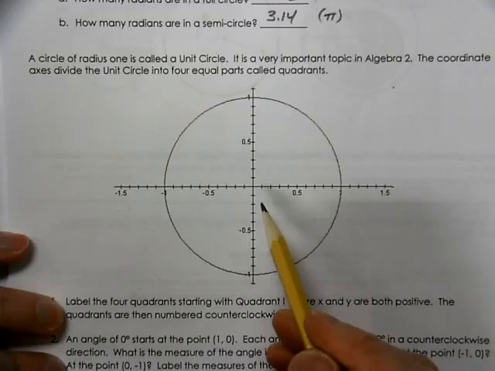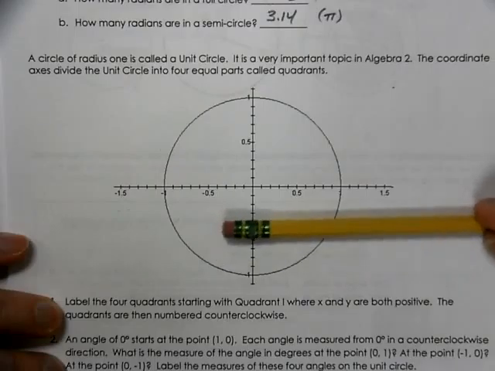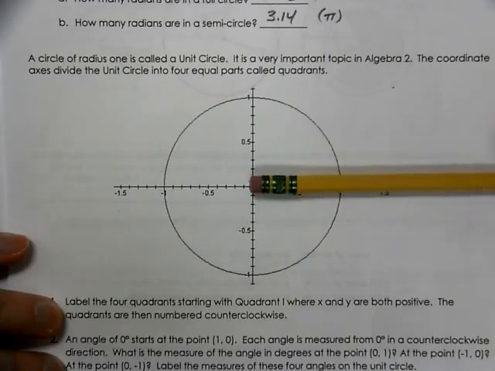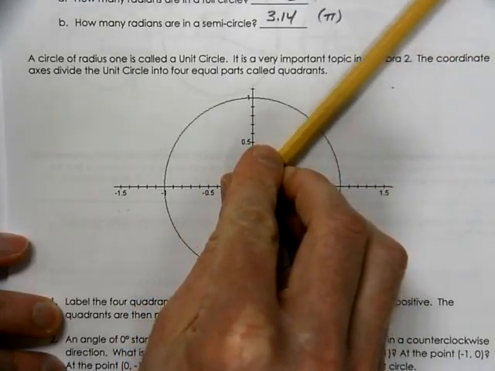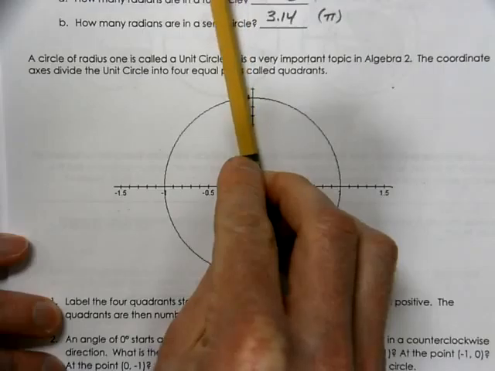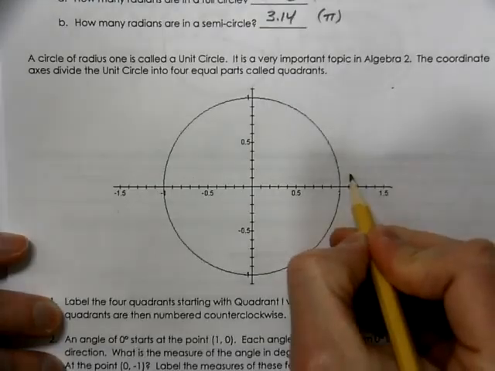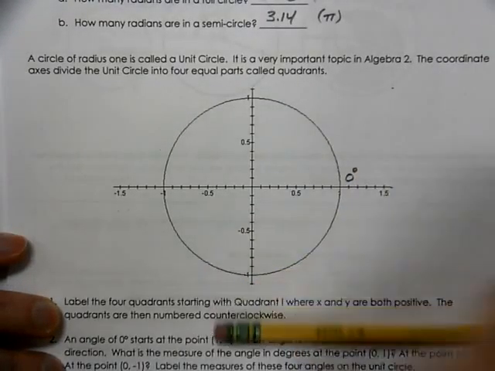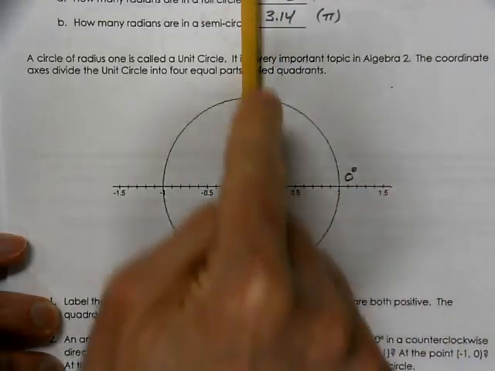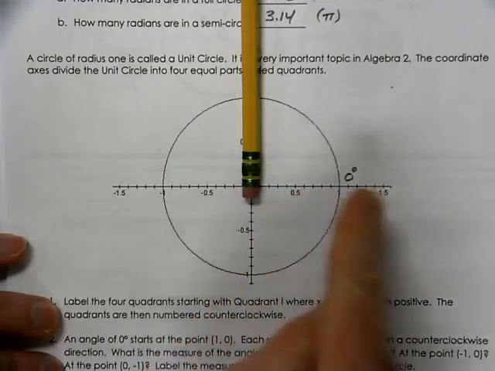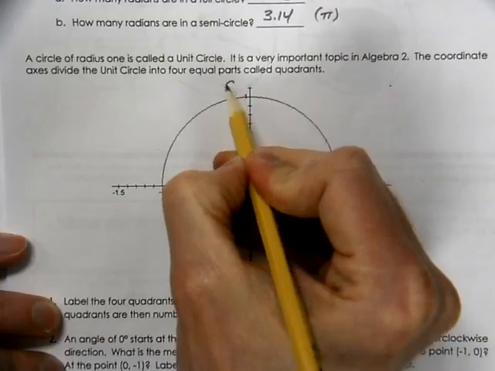But here we have a unit circle. If we were talking about degrees, when we measure an angle, we would start right on the x-axis, and then we would open up our angle counterclockwise, and that angle would get larger and larger. In the very beginning, we would call that 0 degrees. When that angle came up to the y-axis, what angle is formed with the x-axis and y-axis? 90 degrees.